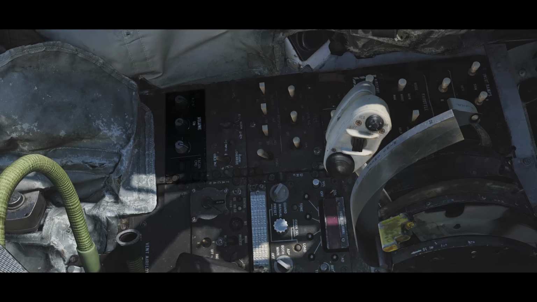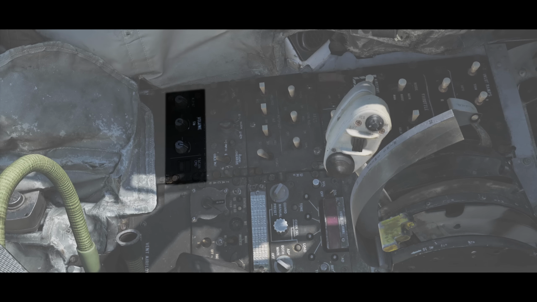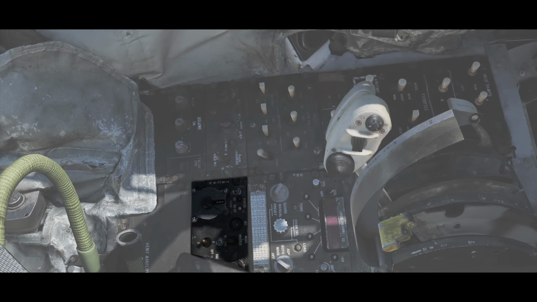To the left of that, we have the volume TACAN control panel. This panel contains the volume for the pilot headset for various things like the ALR-67, the Sidewinder audio tone, the AN/ARC-182 radio, and it also controls which crew member has control over the TACAN. Forward right of this, we have the TACAN control panel. This allows the pilot to set the TACAN channel, switch to various modes, and control volume.